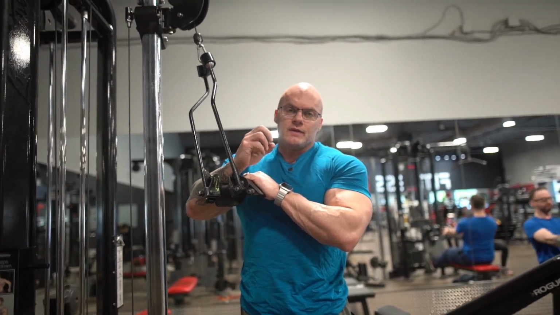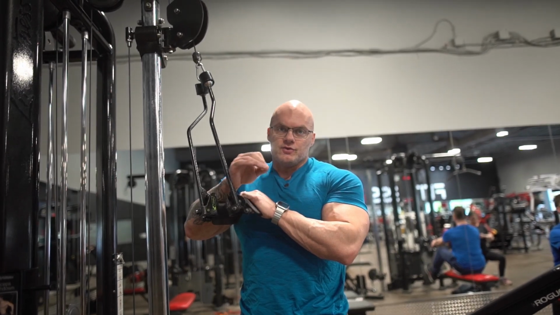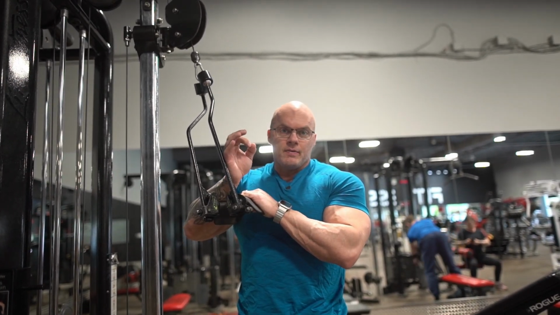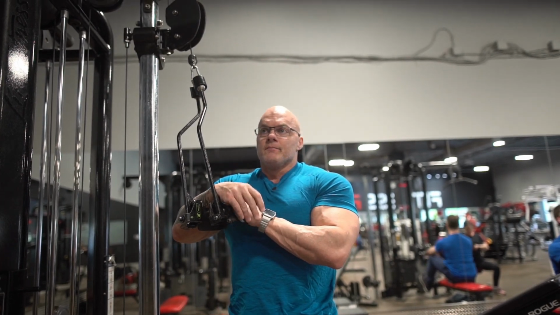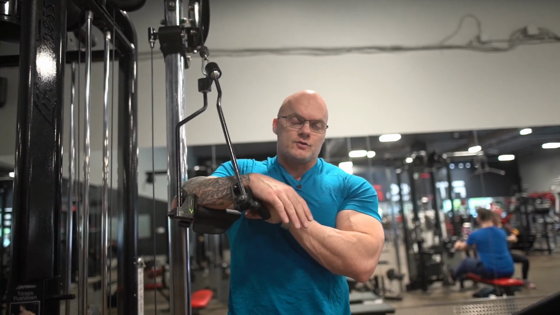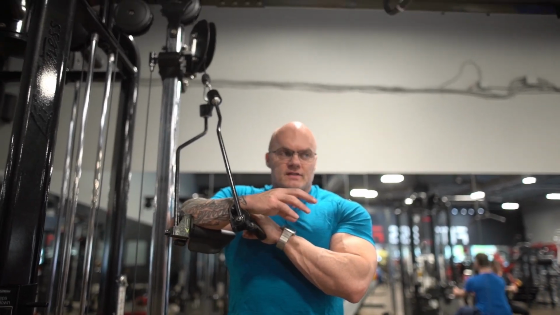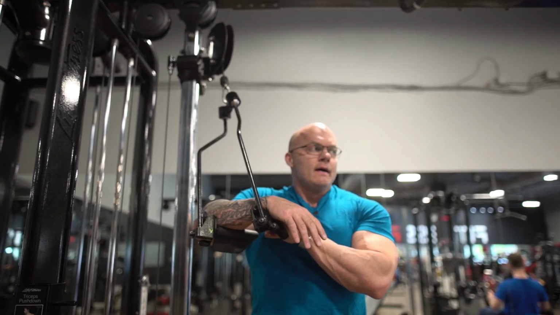But basically what it's doing is you're changing the time that you spend on each part of the rep: the positive, the negative, the flexion, and the stretch. You can manipulate those. You can make one a little bit longer, one a little bit shorter. But essentially you're doing a really slow movement pattern.